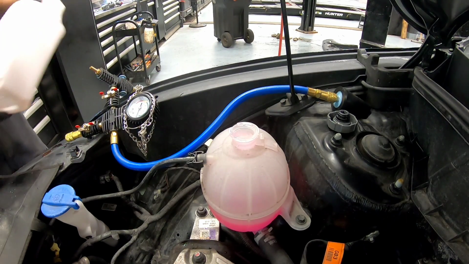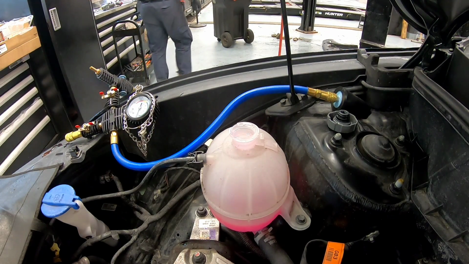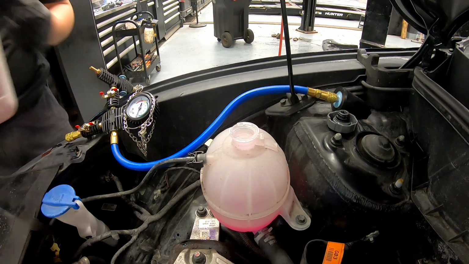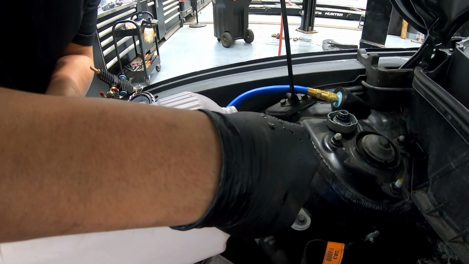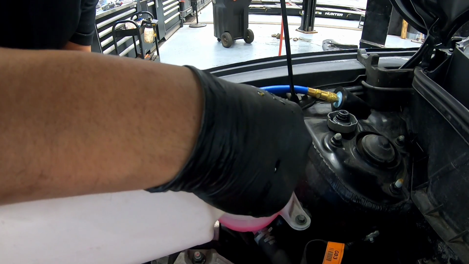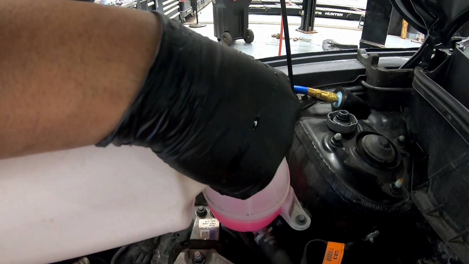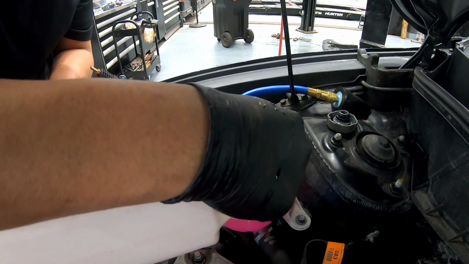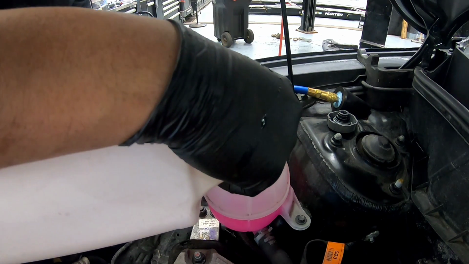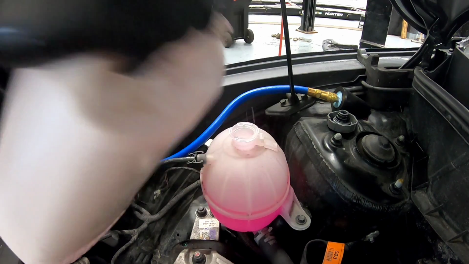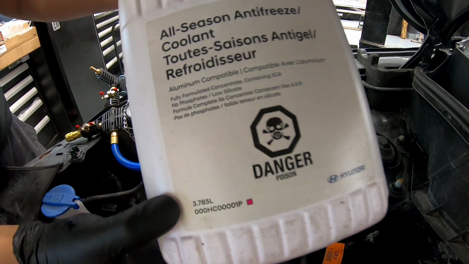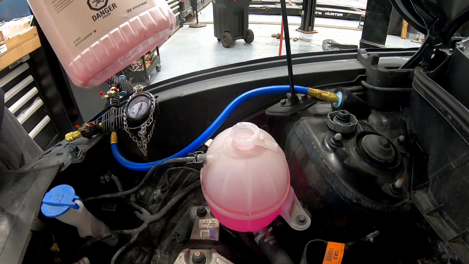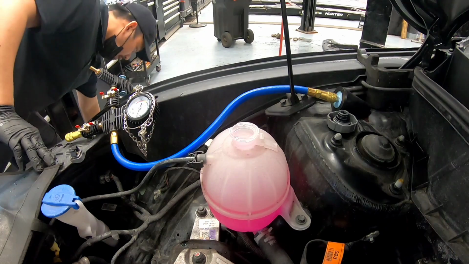Okay. It needs more. That's one full jug. Okay, a little bit more. Okay. So by the way, here's our part number for the pink coolant. Right. So if you buy this brand new, you have to do a 50-50 mix, right?